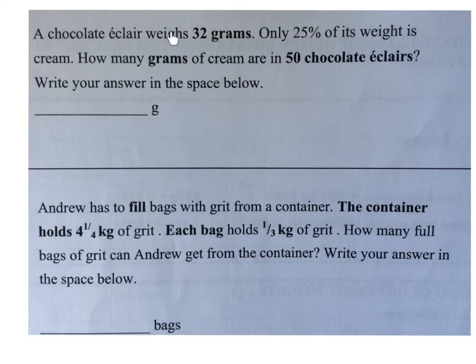A chocolate eclair weighs 32 grams. Only 25% of its weight is cream. How many grams of cream are there in 50 chocolate eclairs? Well, I need to work out how many grams there are of cream in one chocolate eclair. So we need to find 25% of 32. 25% is a quarter. A quarter of 32 is 8.